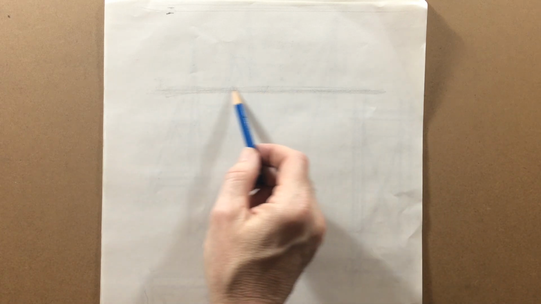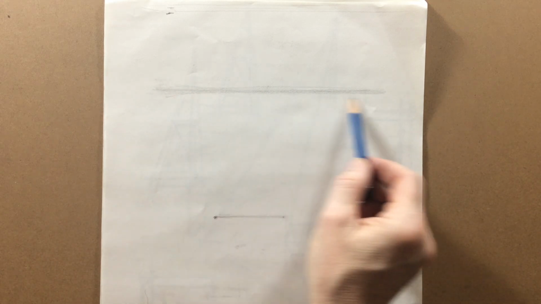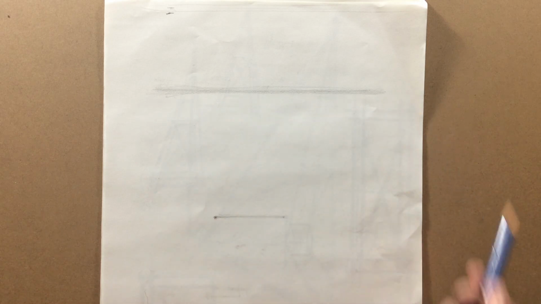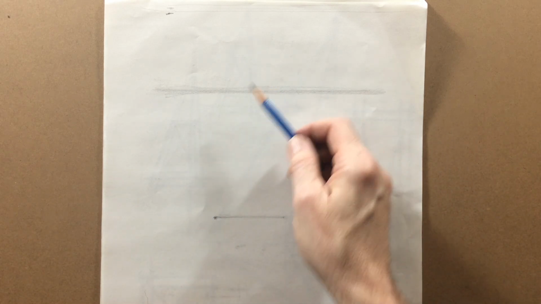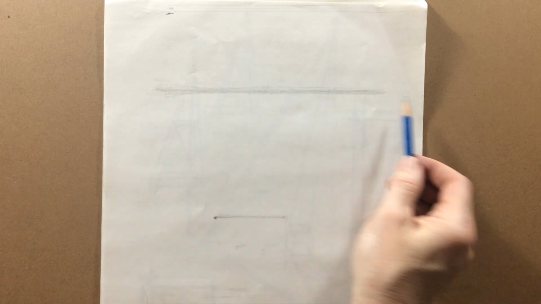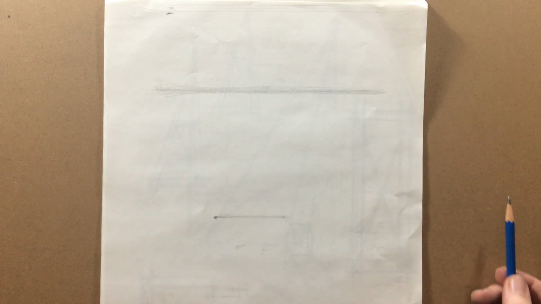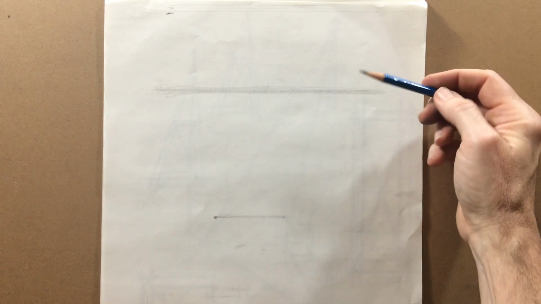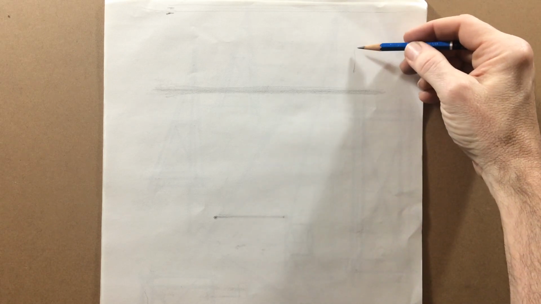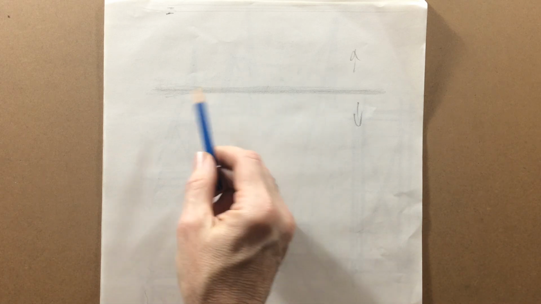So one of the things you need to know in certain scenarios, most scenarios I will say, but there's ways, is knowing wherever on your drawing is the division between stuff that you're going to be looking up at or stuff you'll be looking down at.